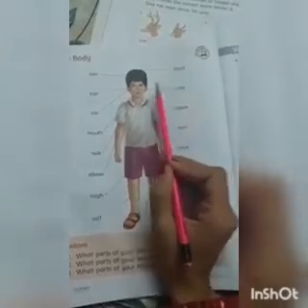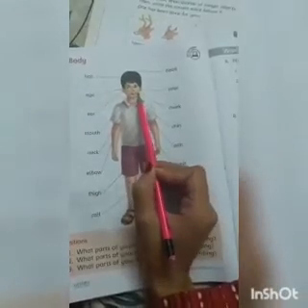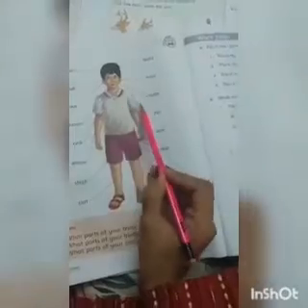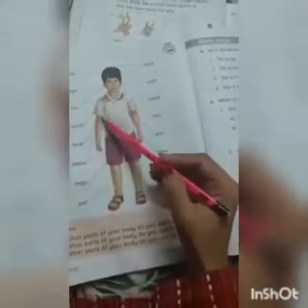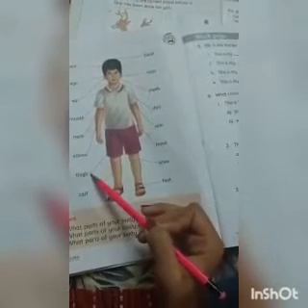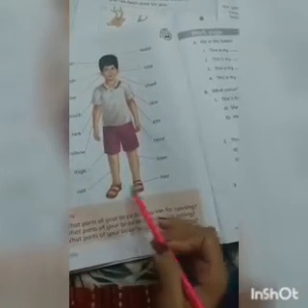Okay, see, this is head, nose, hair, eye, cheek, mouth, chin, neck, elbow, hand, arm, thigh, knee, calf, and foot.